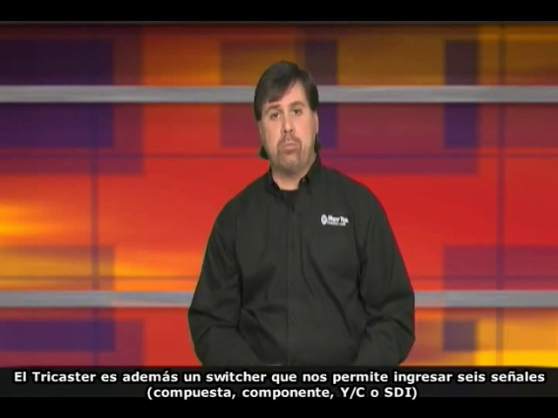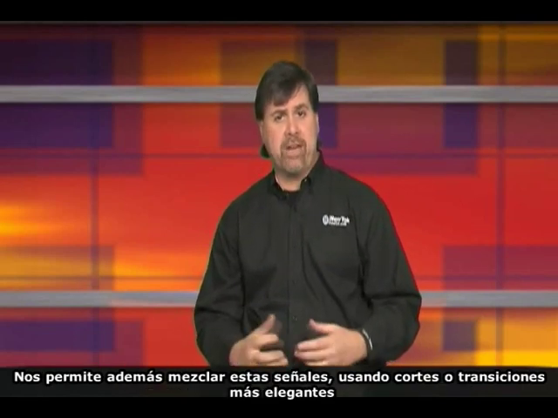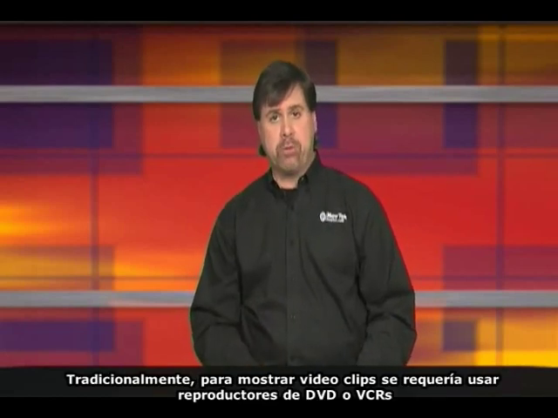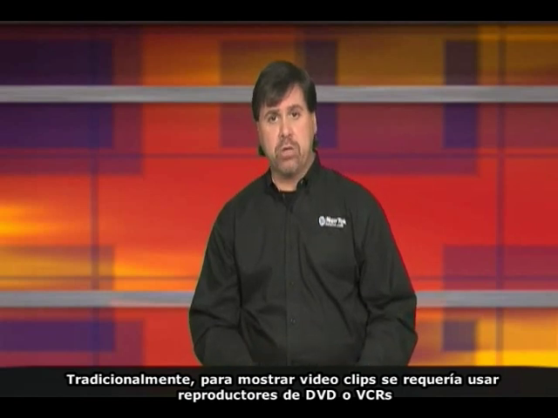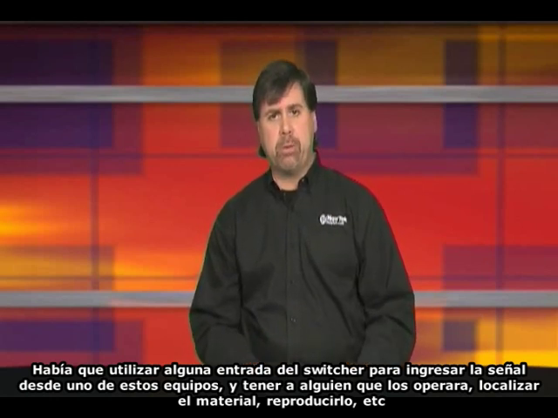Thanks a lot, Rex. Now we know the Tricaster is a switcher, and it allows us to bring in 6 live inputs, component, composite, YC, or SDI, and allows us to switch between those inputs using cuts, dissolves, or fancier transitions. But we can also roll in video clips. Traditionally, rolling in video clips would mean we would have to bring DVD players or VCRs. We would have to take up inputs in our switcher with those devices and have someone to operate them, to pre-roll them, cue them up, and so forth.